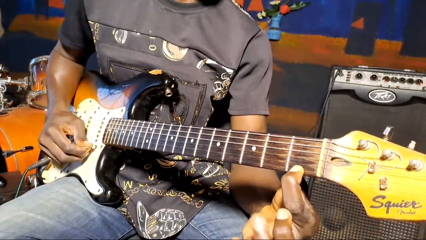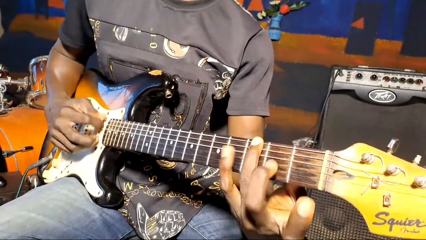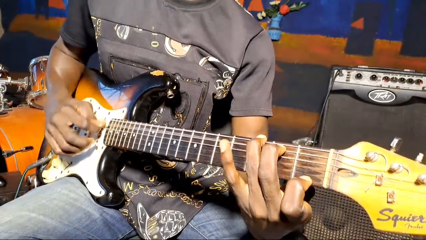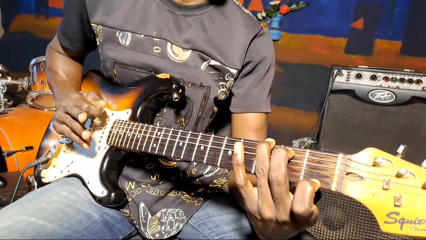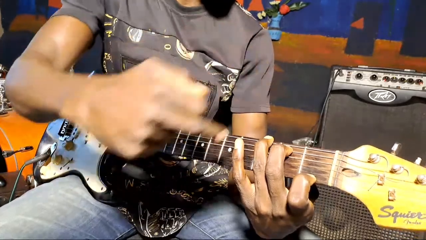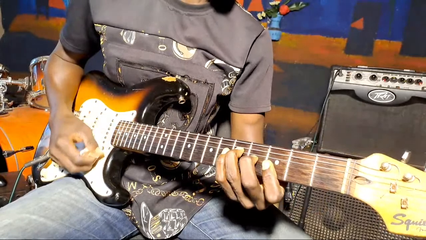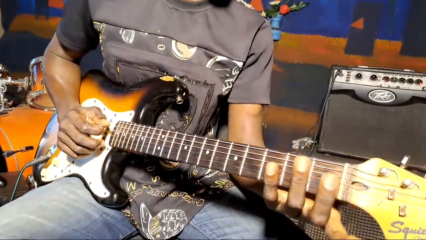G, F. So for the G major or G7 scale, let's check that one out. After that, we play the solo over do, C, F, and G major or G7. So let's do the G scale.